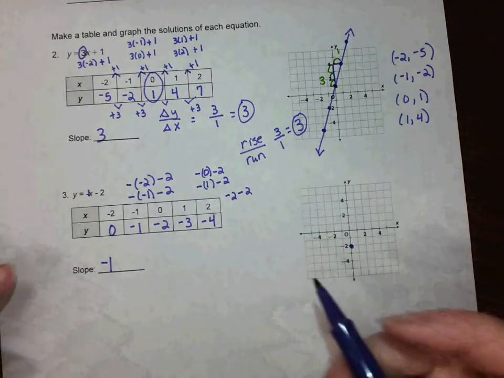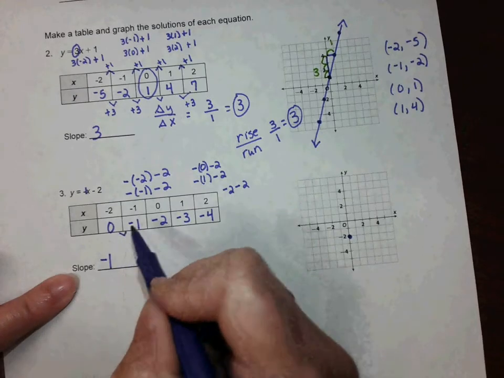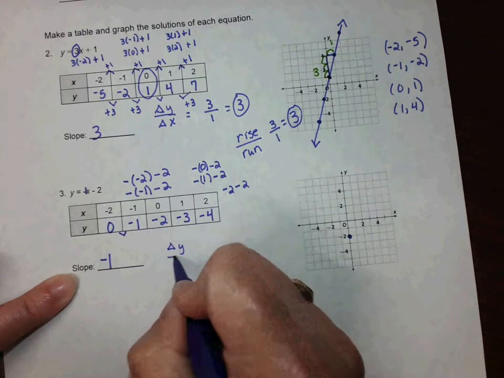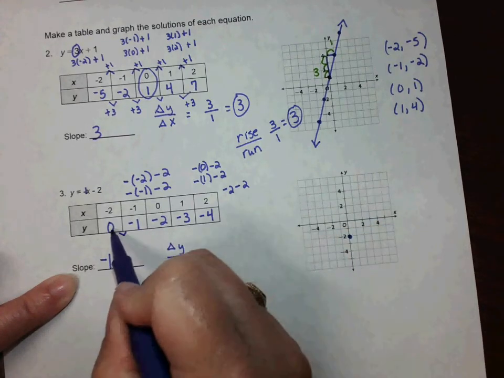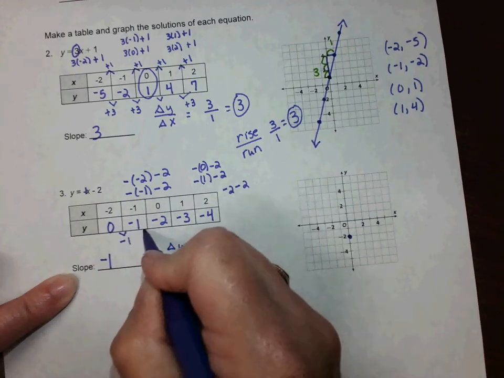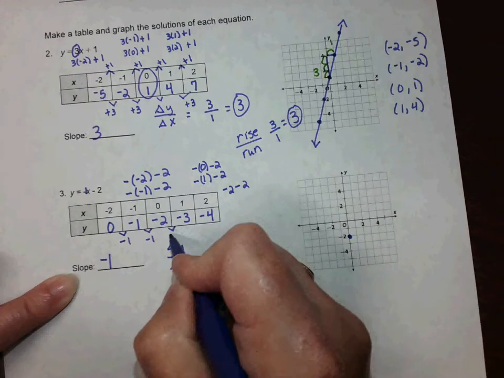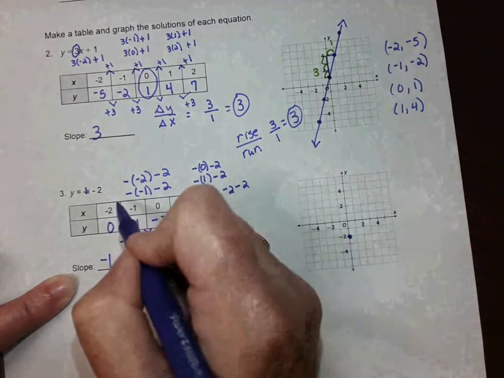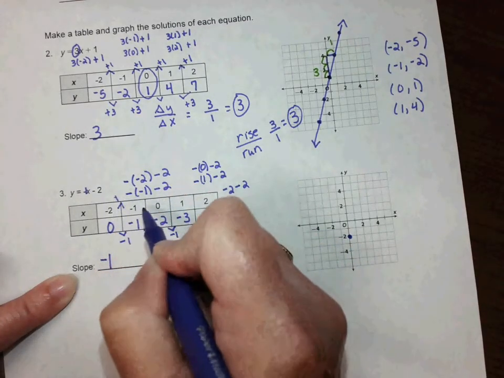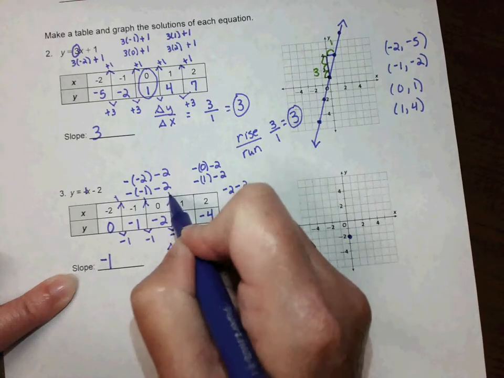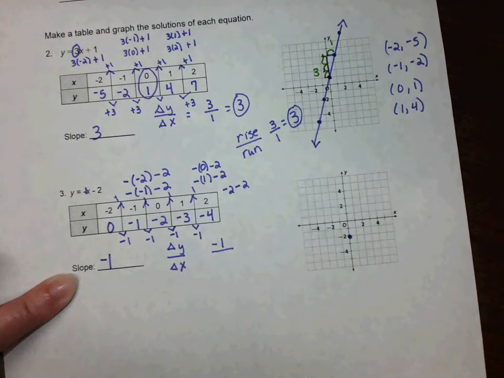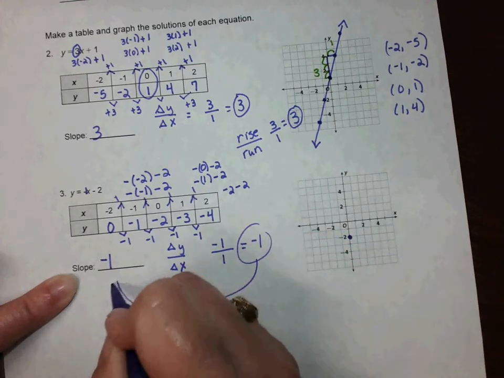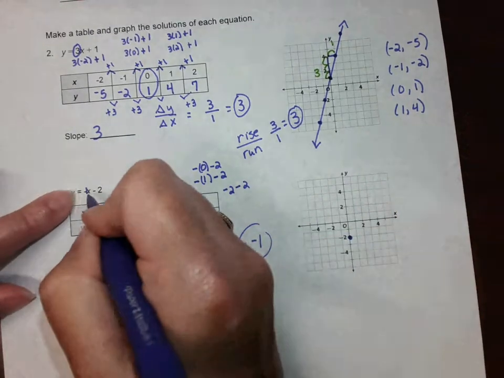Okay. Let's see if I do my little peaks, if I get a negative 1 for my slope here. Change in y over change in x. 0 to negative 1, I'm going down one step, down one step, down one step, down one step. So my change in y is negative 1. And up here, I'm going up one step, up one step, up one step, up one step. So, yep. Same thing that I got there. Same thing that was right here.